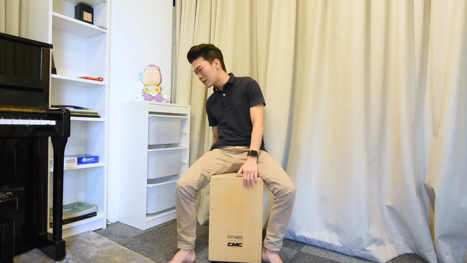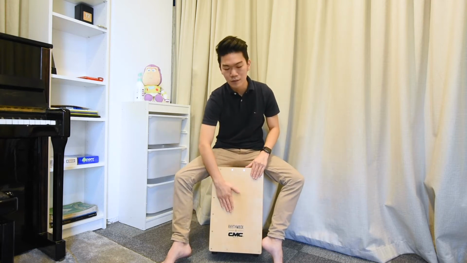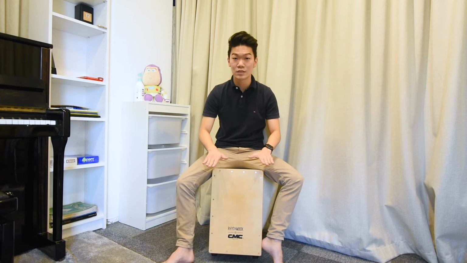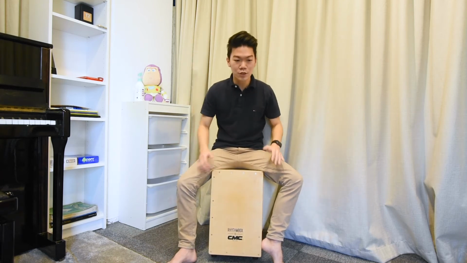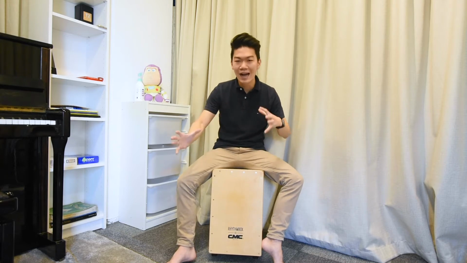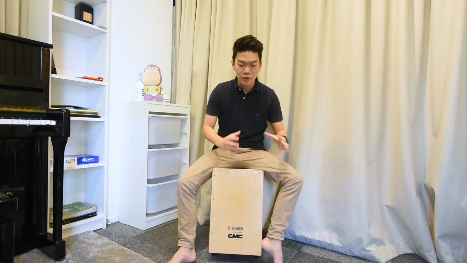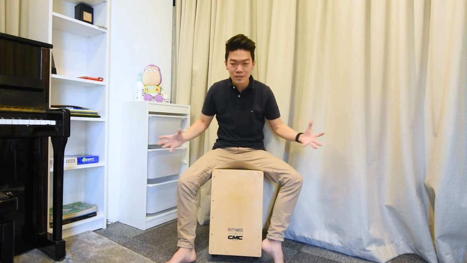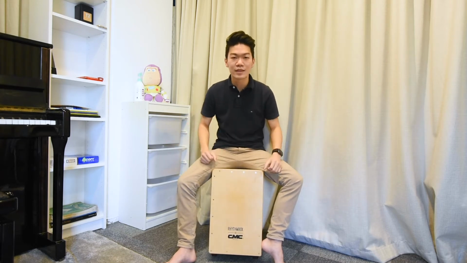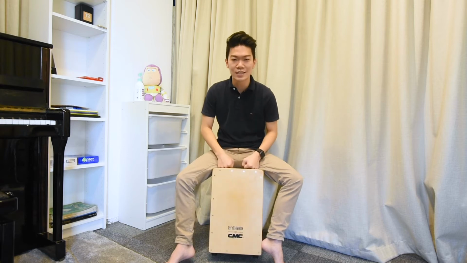Hit it on the back, it sounds a bit different. And the front is where the main difference is, right? So we've got one, this is a lower sound, and this is a higher sound. So with the mixture of the high and low pitch of this Cajon, it creates a rhythm that gets you on your feet dancing.